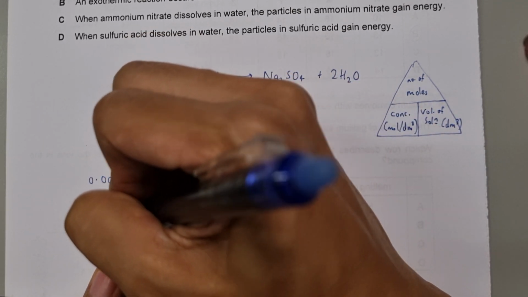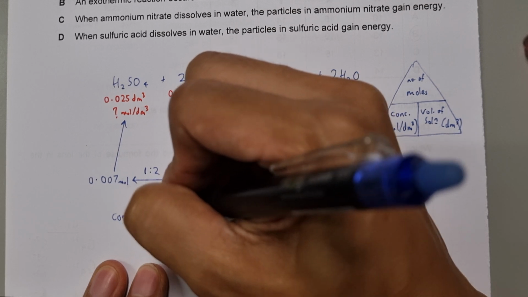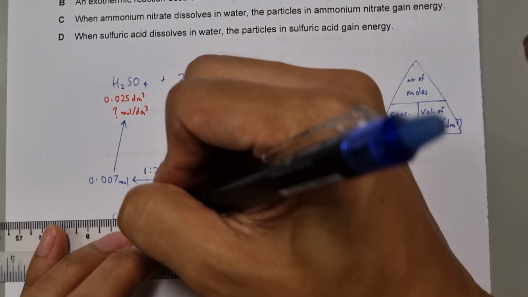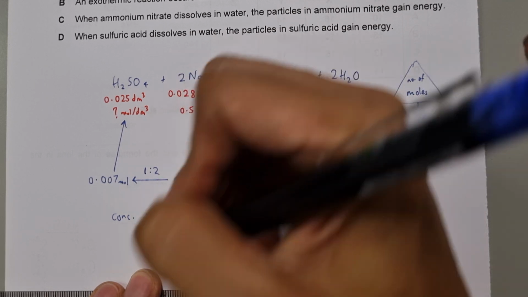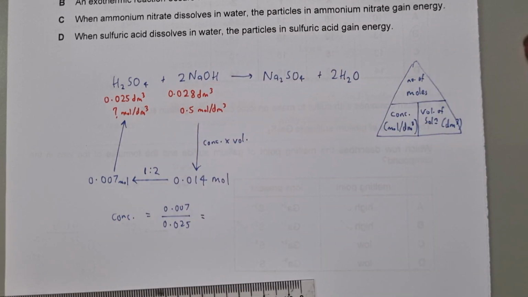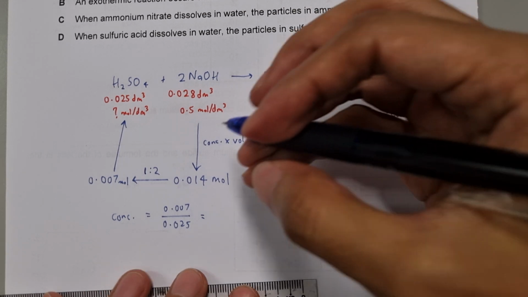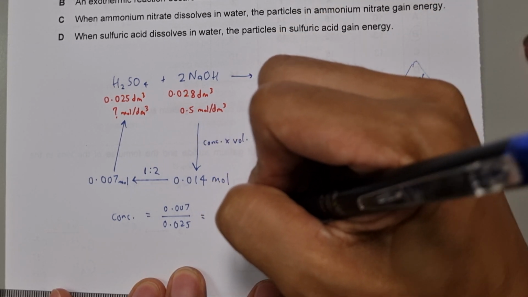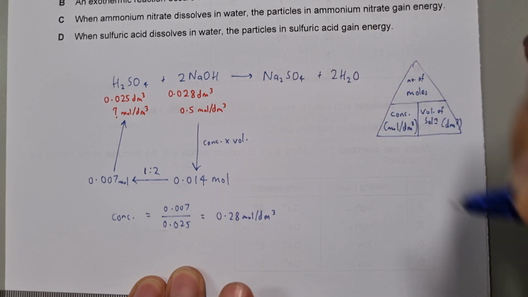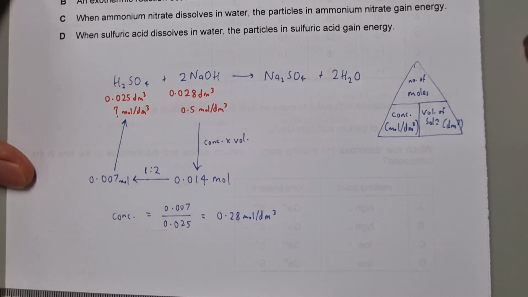So the concentration would be 0.007 divided by 0.025. And I get 0.28 mole per dm cube. And that's the answer. The answer is A.